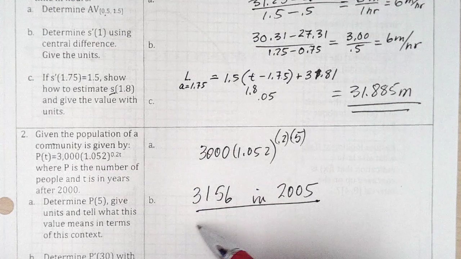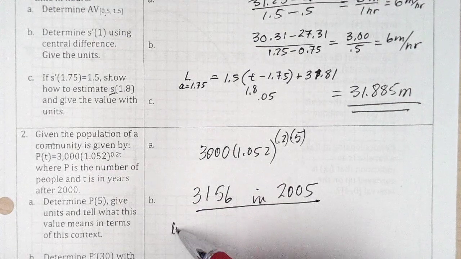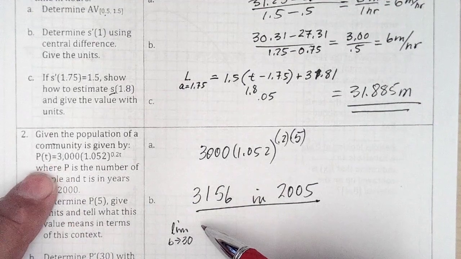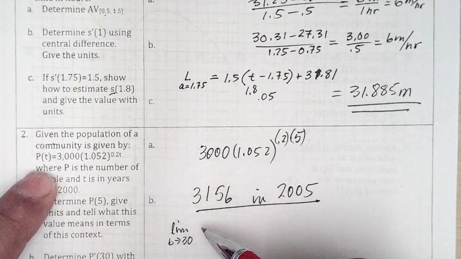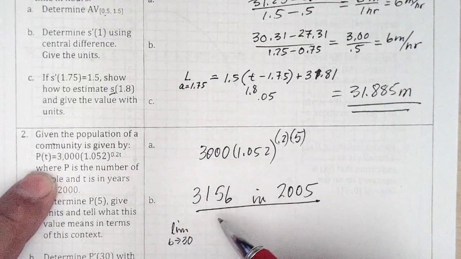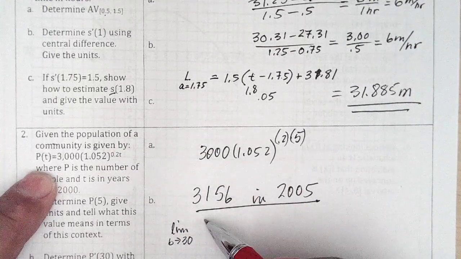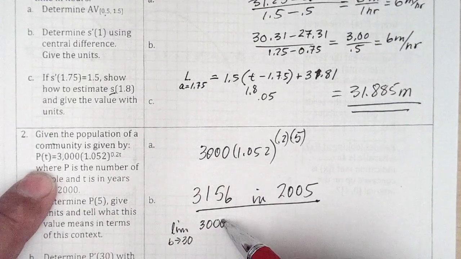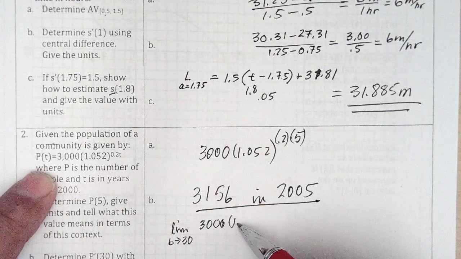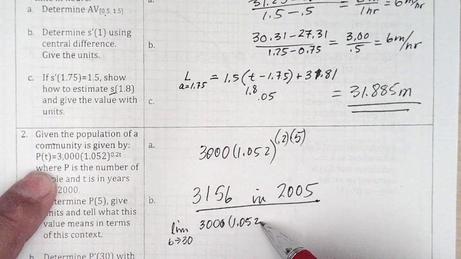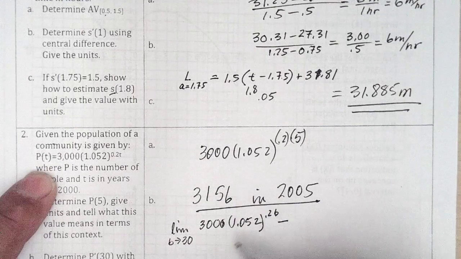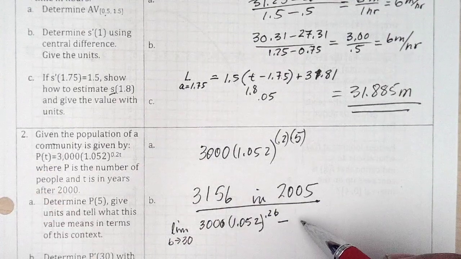So we're going to do the limit as b approaches 30 of P of b minus P of a, which we're going to use as 30.